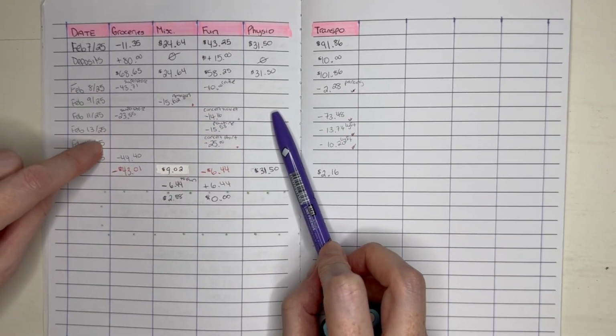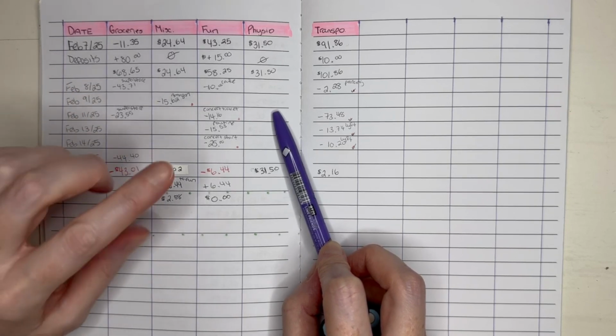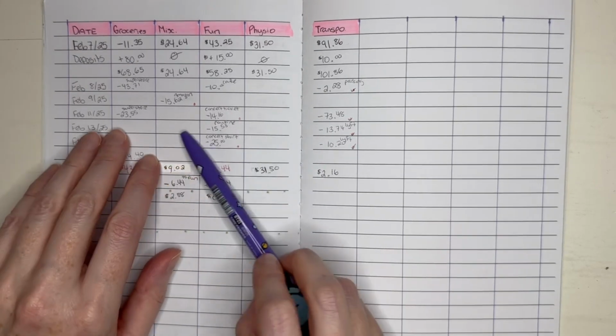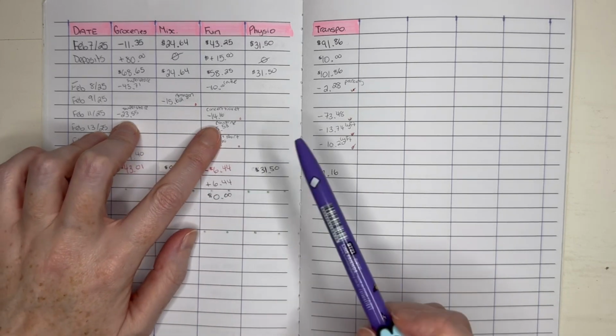Funnily enough, a lot of these dates are a little off from when I made the purchase because of when they processed through. So we're just gonna go with it. February the 11th, Superstore, $23.55.